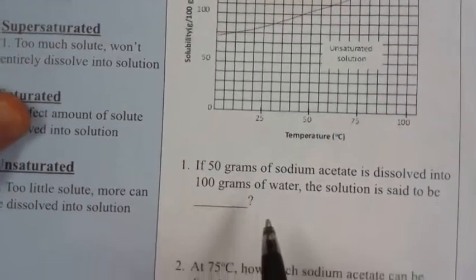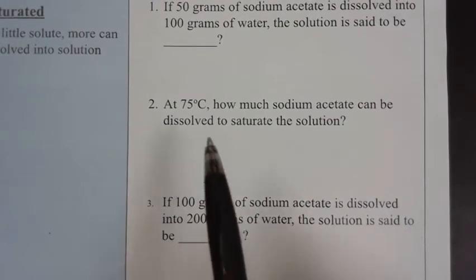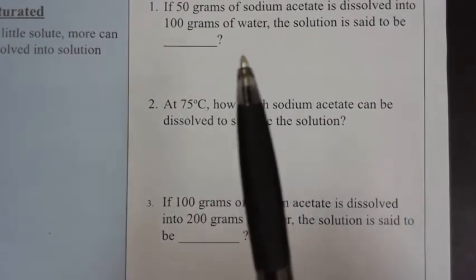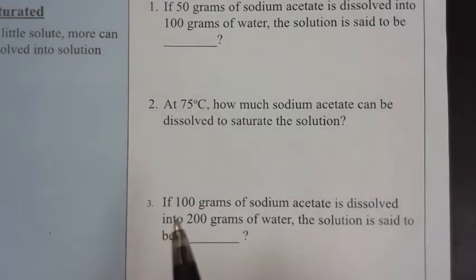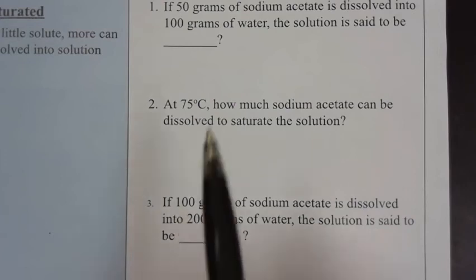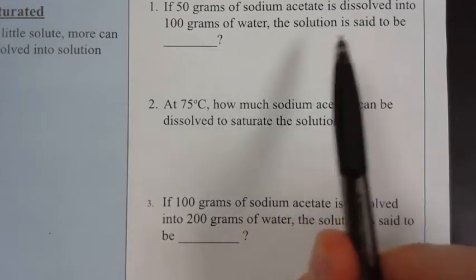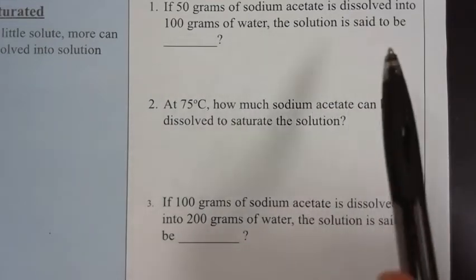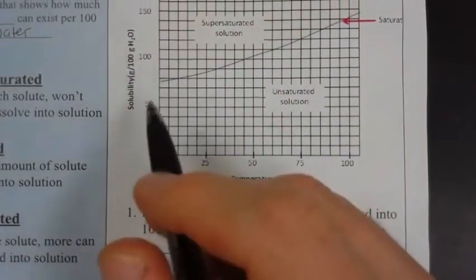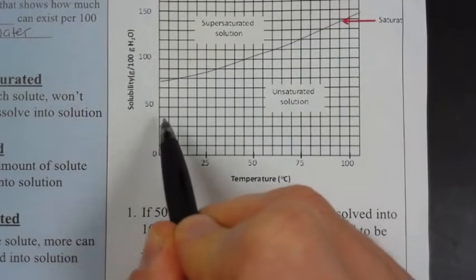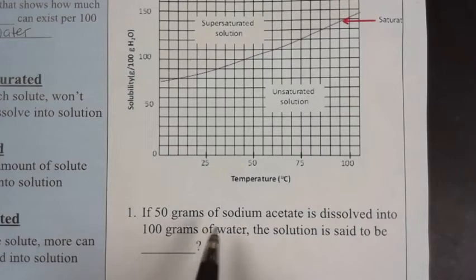Right? So let's take a few practice problems. We got 3 down below here. And then if you want to read through those and using the graph above, try and visualize what the correct answer would be. All right, so for the first question, it says if 50 grams of sodium acetate is dissolved into 100 grams of water, the solution is said to be blank. So we have 50 grams. So we got 10, 20, 30, 40. Here's our 50 line. Dissolved into 100 grams of water.